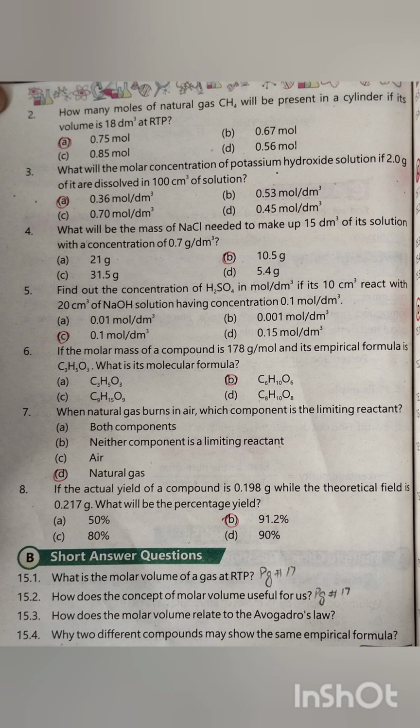Our first short question is, what is the molar volume of a gas at RTP? We will turn to page 17, where in the second paragraph it clearly tells us that one mole of all gases occupies a volume of 24 decimeter cube at RTP. This is called molar volume.